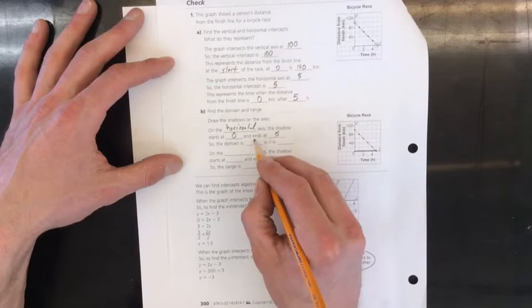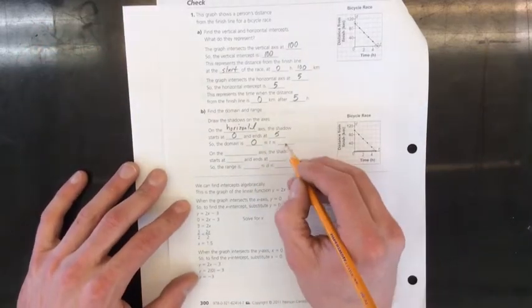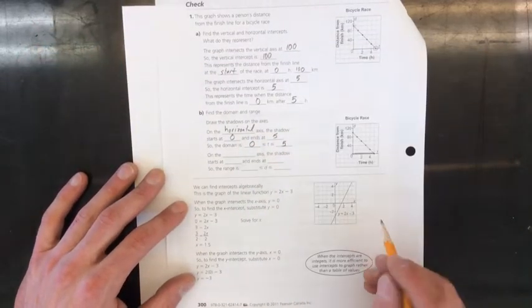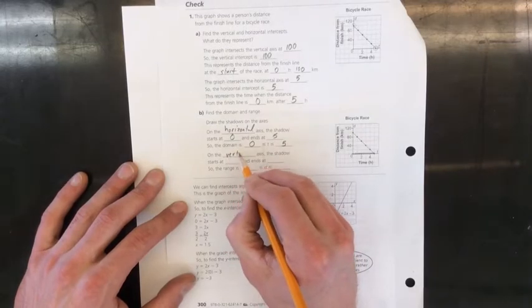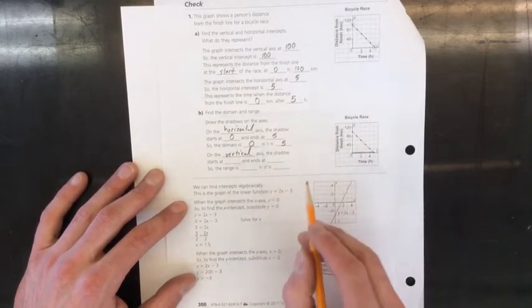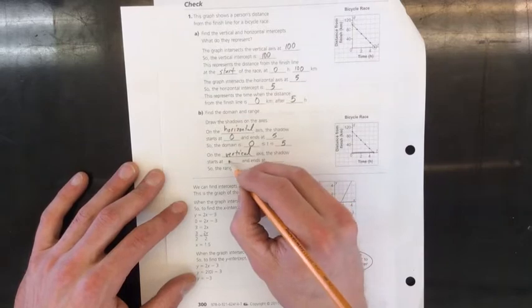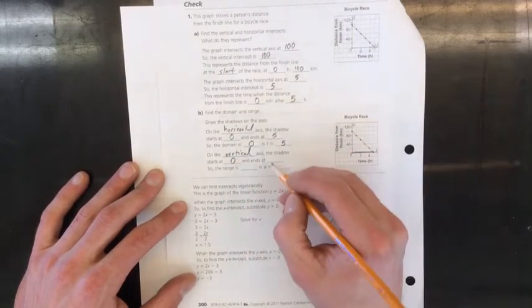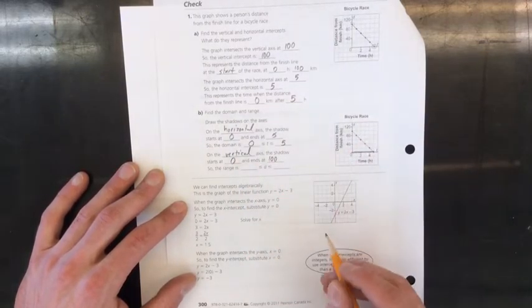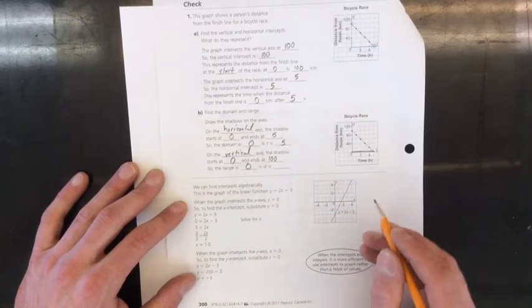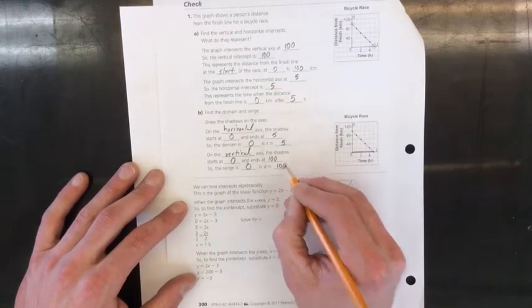So the domain is 0 is less than or equal to t, which is less than or equal to 5. On the vertical axis, the shadow starts at, again, 0 and ends at 100. So the range is 0 is less than or equal to d, which is less than or equal to 100.